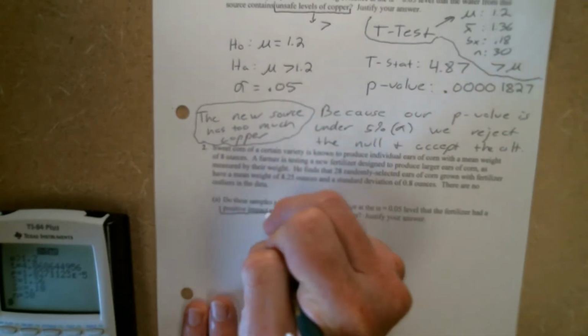All right, number 2, sweet corn of a certain variety is known to produce individual ears of corn with a mean weight of 8 ounces. A farmer is testing a new fertilizer designed to produce larger ears of corn as measured by their weight. He finds that 28 randomly selected ears of corn grown with fertilizer have a mean weight of 8.25 and a standard deviation of 0.8. There are no outliers in the data. Do the samples provide convincing evidence that the fertilizer had a positive impact on the weight of corn?